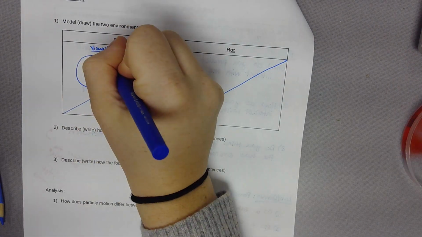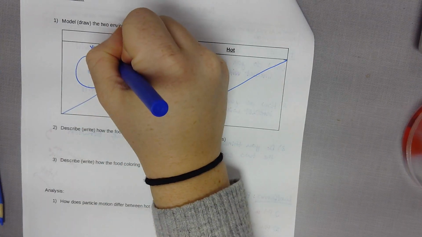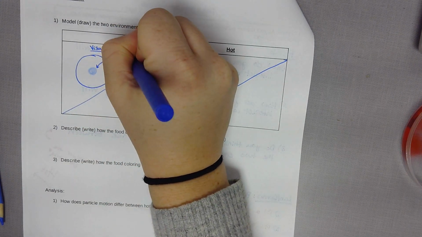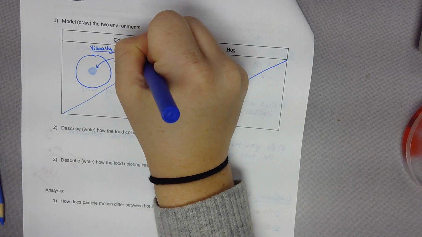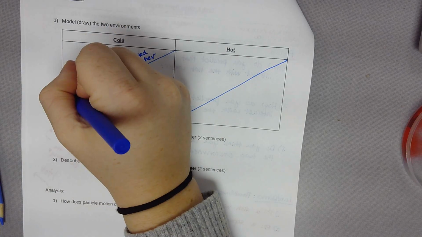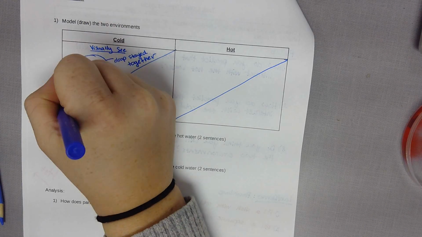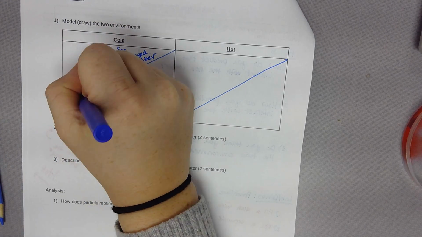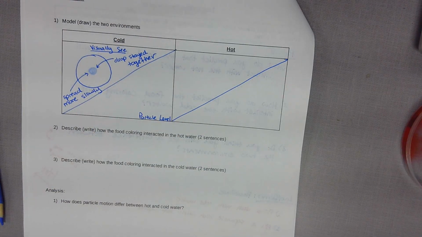And spread out slightly more slowly. That's what we could visually see.